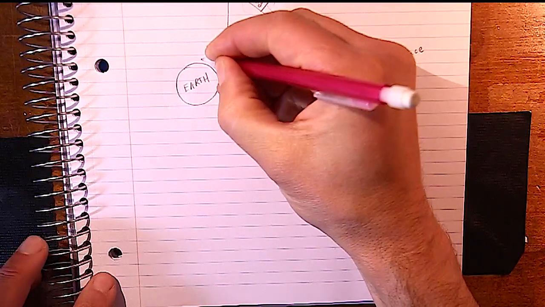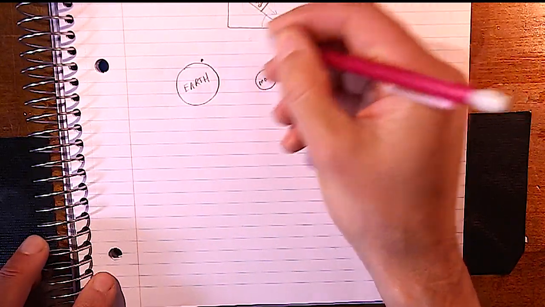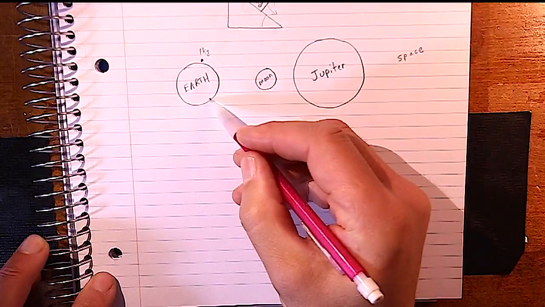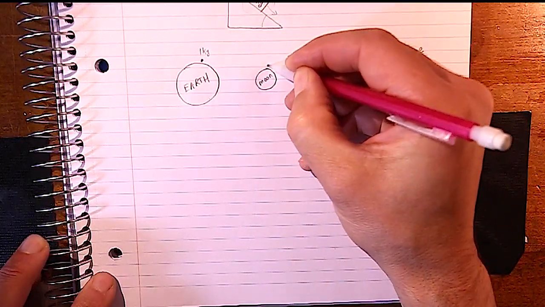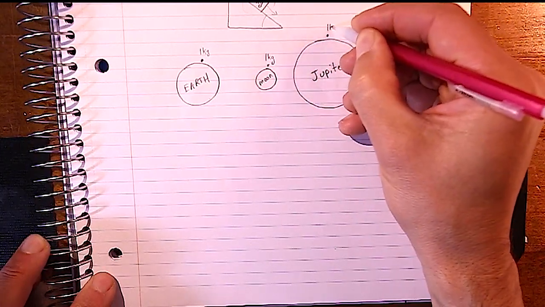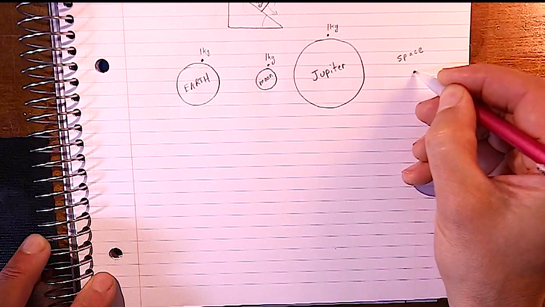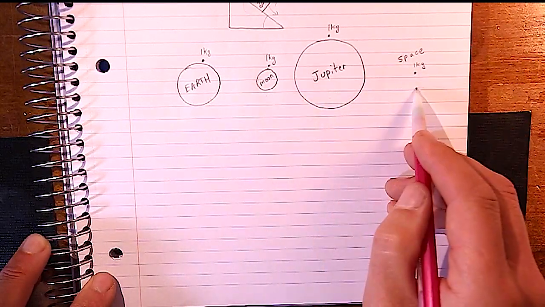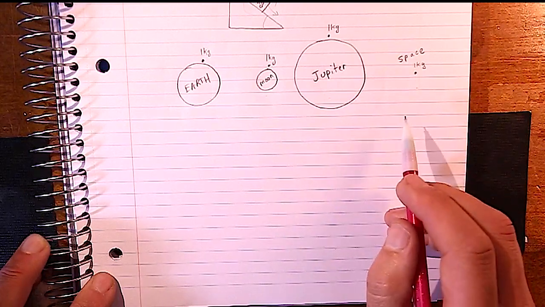So if we have a little mass down here, and let's say it's 1 kilogram, that's 1 kilogram on Earth. If we put it on the moon, it's still 1 kilogram. If we put it on Jupiter, it's still 1 kilogram. In fact, if it's out in space, it's still 1 kilogram. In all 4 situations, it resists acceleration.